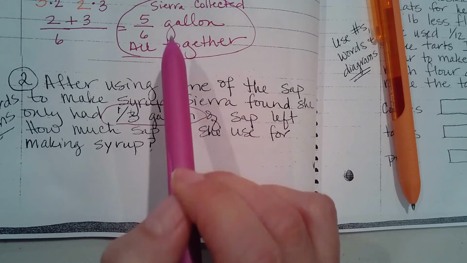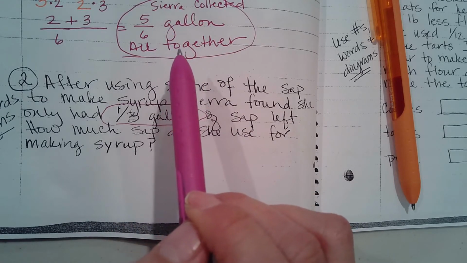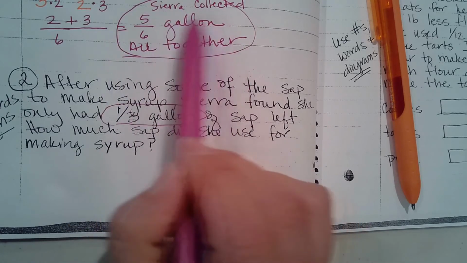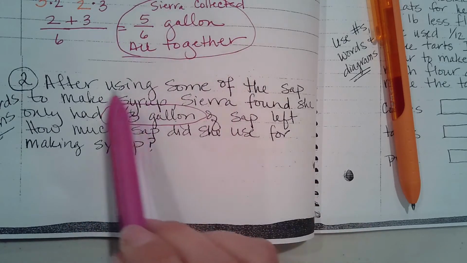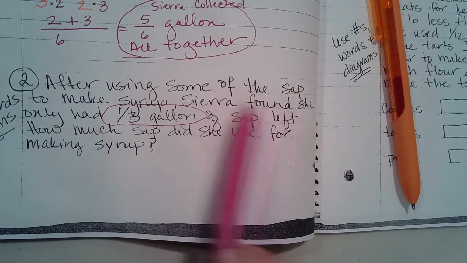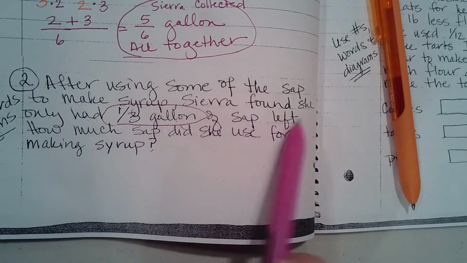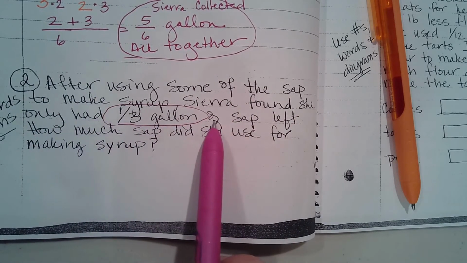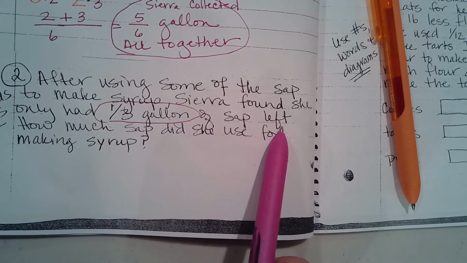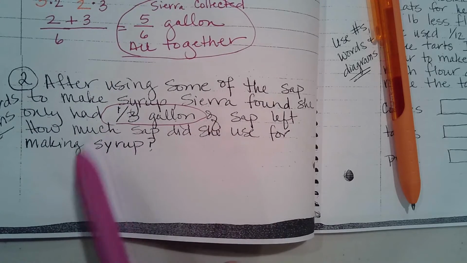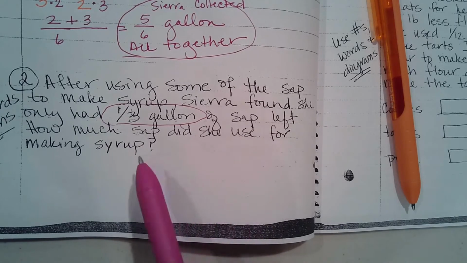She started with 5/6. That's how much she had. Sierra collected 5/6 of a gallon altogether. So now, after using some of the sap to make syrup, Sierra found she only had 1/3 of a gallon of sap left. Okay, so how much sap did she use for making syrup?